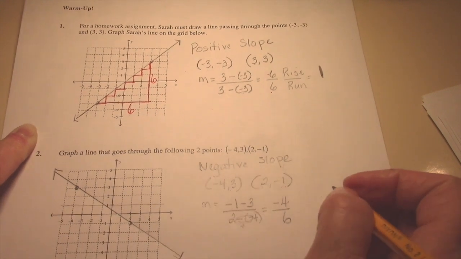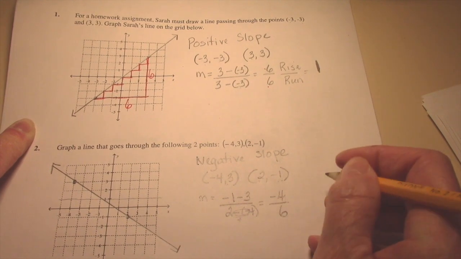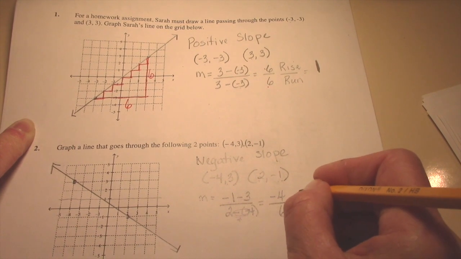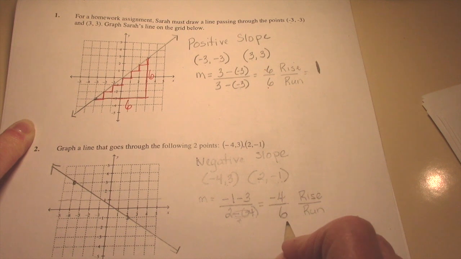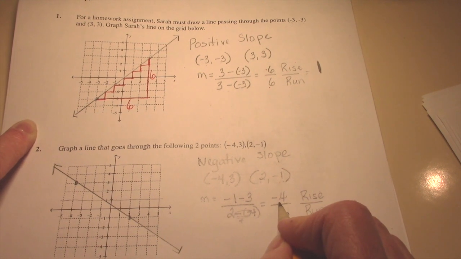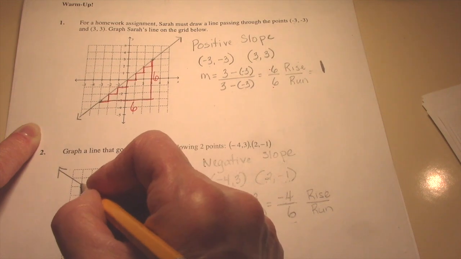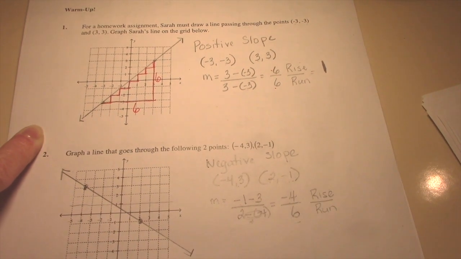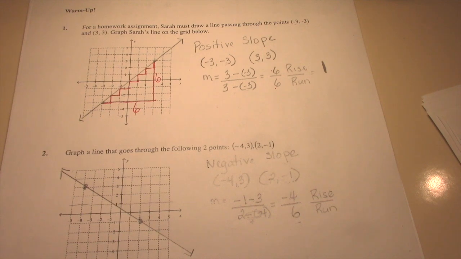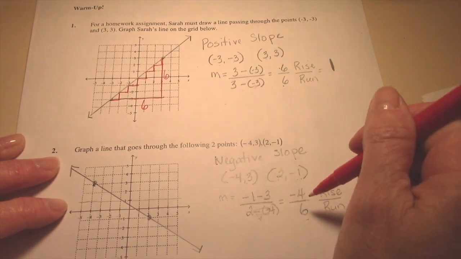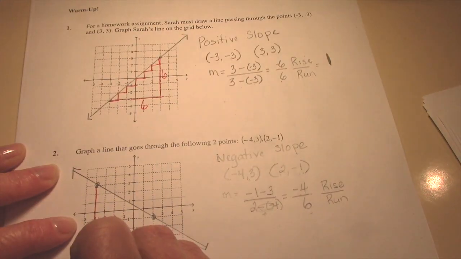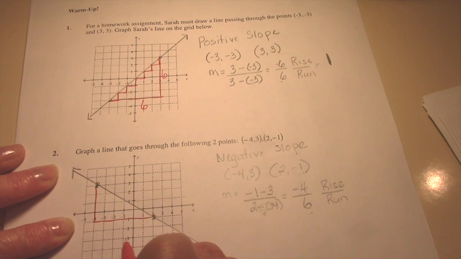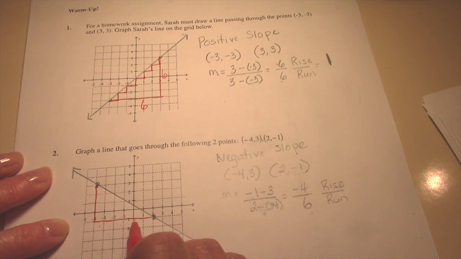So technically, if I remember change in y over the change in x, this is my rise, and this is my run. I'm going to run sideways 6 boxes, but I'm going to go down 4. So between the 2 dots, let's take a look at that. To make that triangle, if I go down 4 from this dot, 1, 2, 3, 4, and run all the way across, how many boxes did I run? 1, 2, 3, 4, 5, 6.